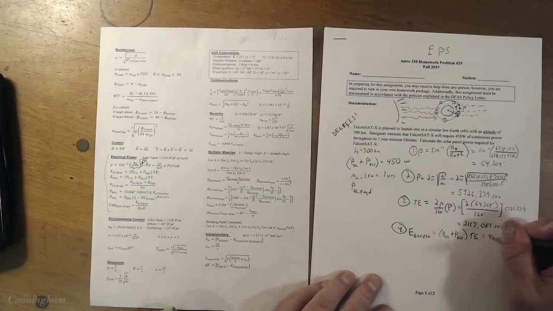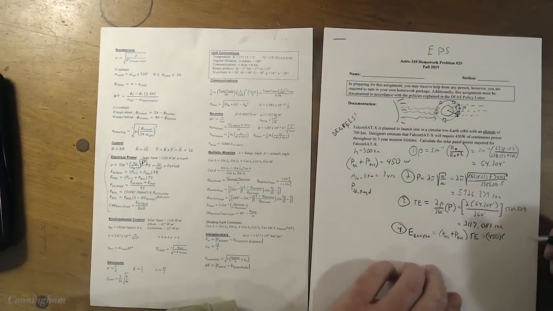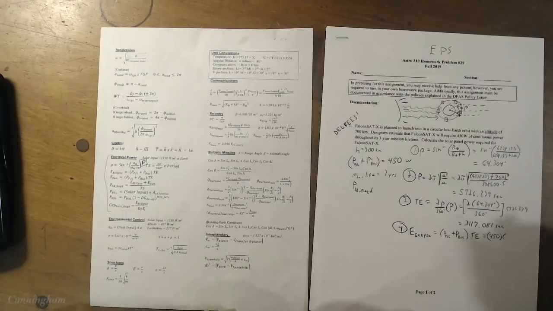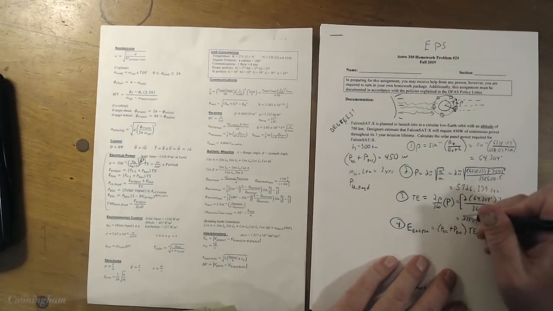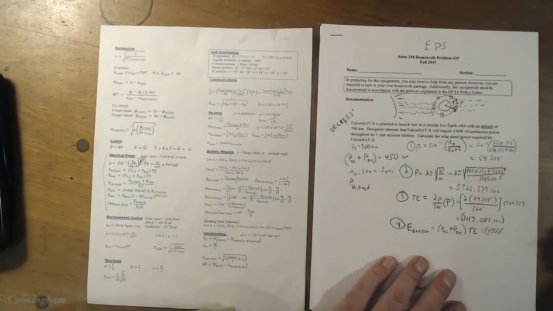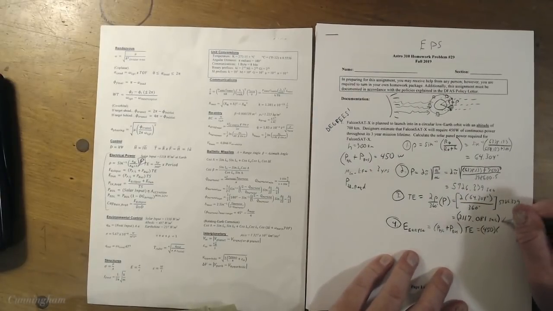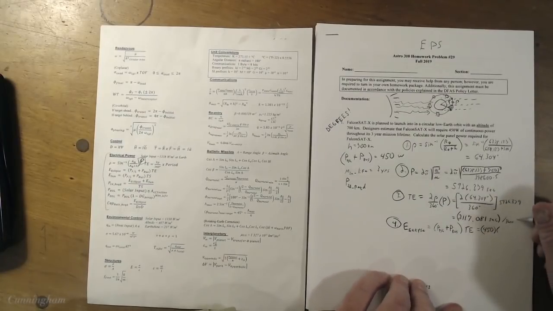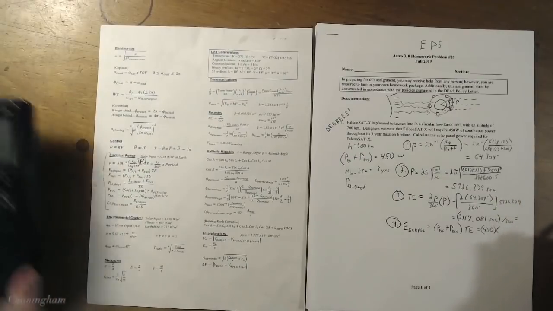So that's 450 watts times the time of eclipse, which what we want to do here is actually convert our time in eclipse from seconds to hours, because we're going to use watt hours for the rest of the equation and the problem.